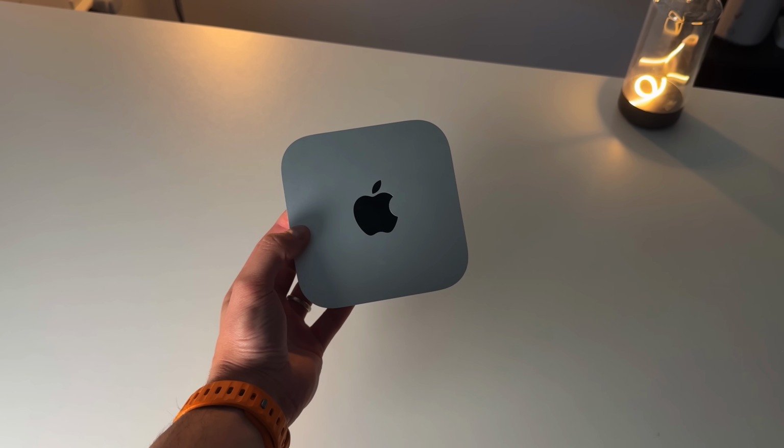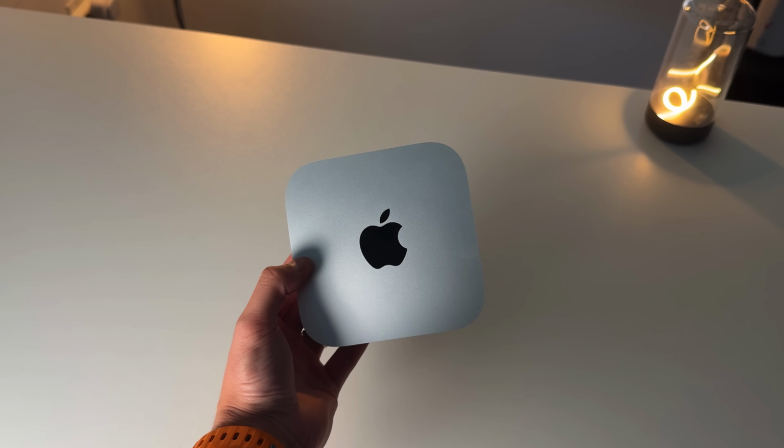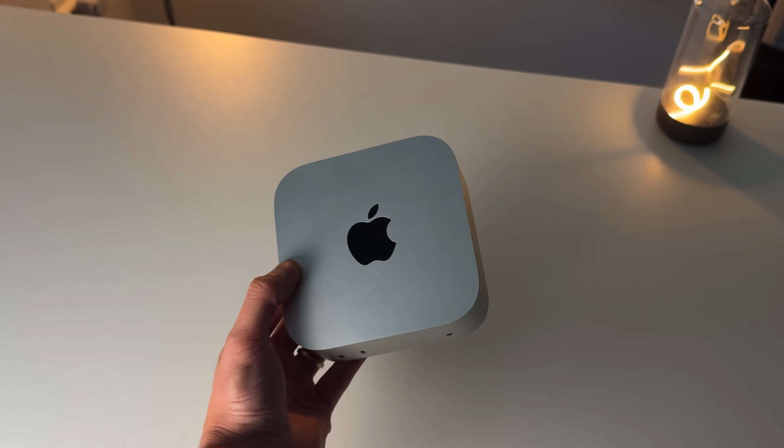So I will recommend, if you are looking at the M4 Mac Mini and you do run a lot of those third-party applications and you're constantly in them, go with the 24 gigs of RAM if you do have the extra money to do so, because it will help you long-term moving forward.